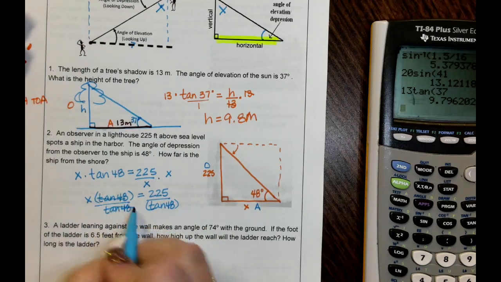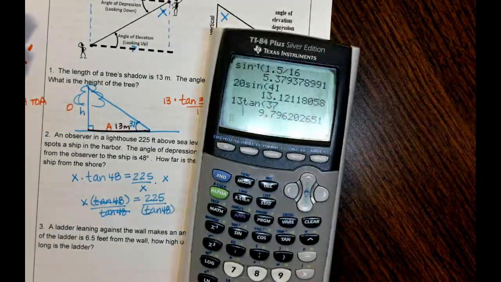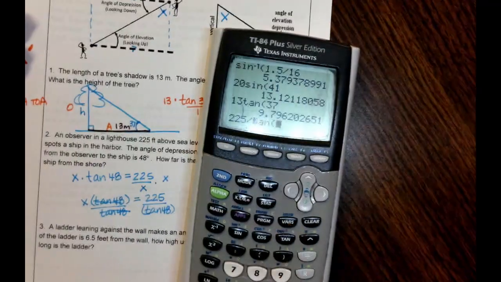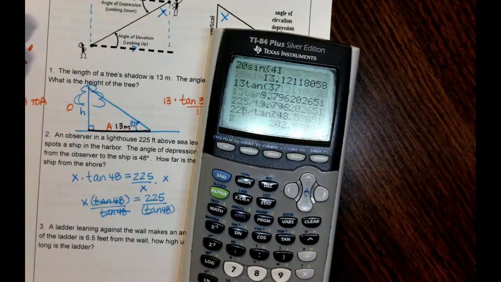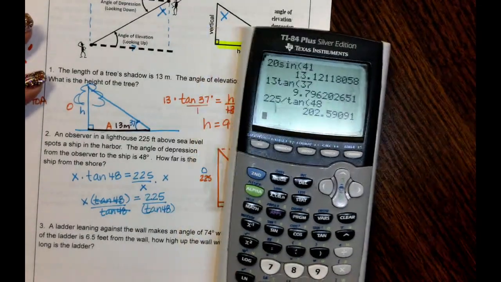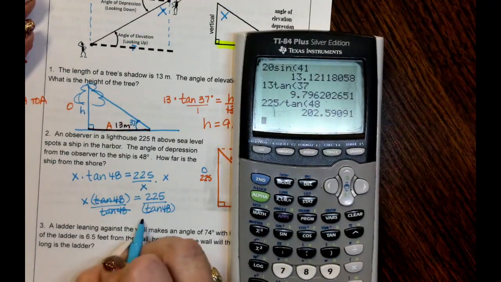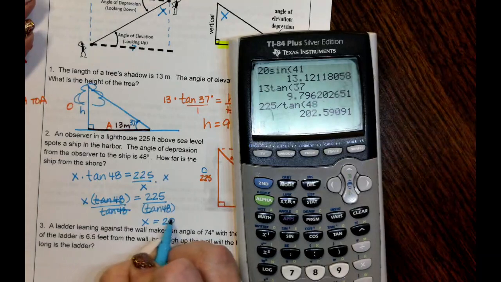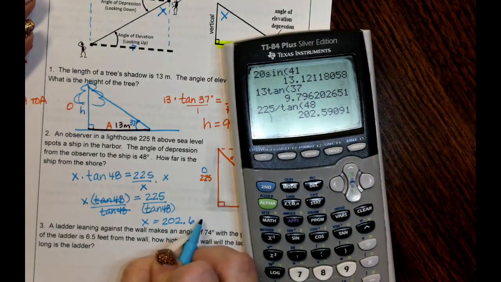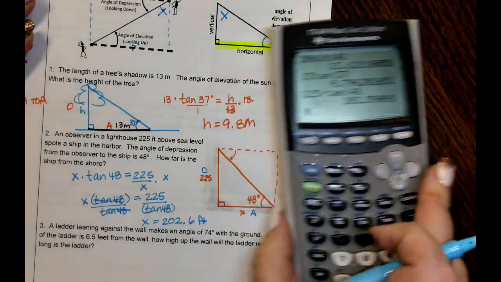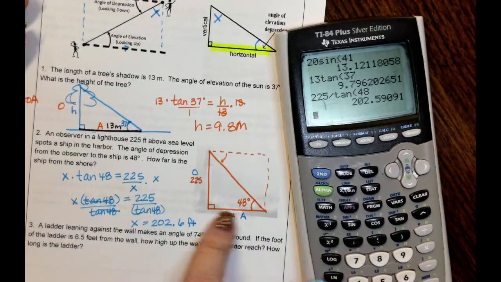You would divide. So you would type in 225 divided by the tangent of 48. And hopefully you have found a way for you to remember whether you're supposed to multiply or divide or inverse. X is equal to 202.6 feet. So the ship is 202, almost 203 feet away from the shore.